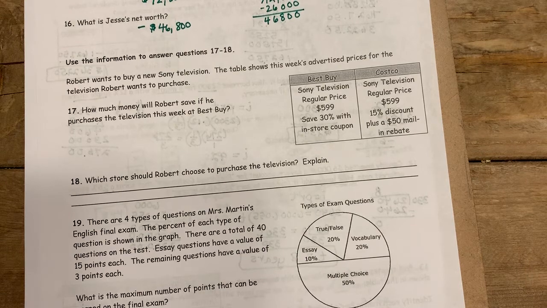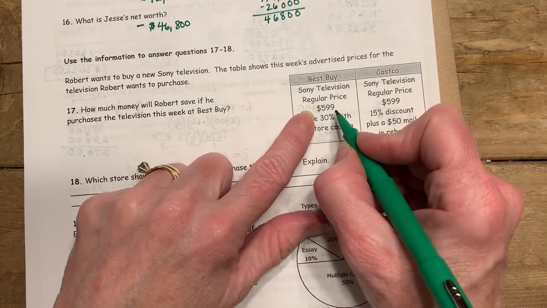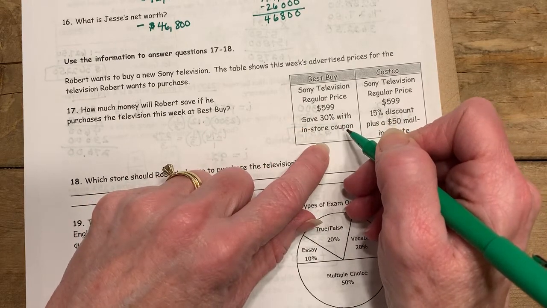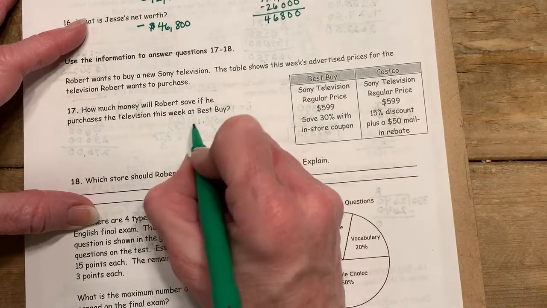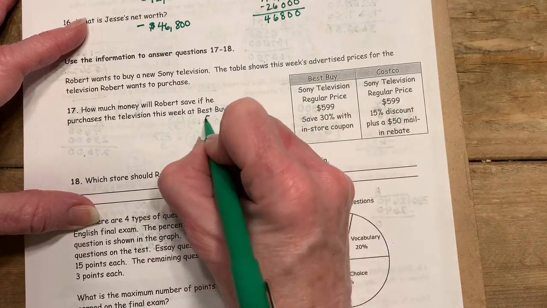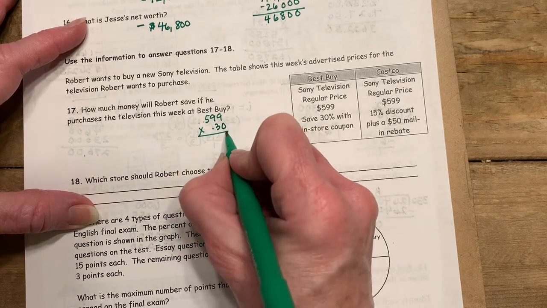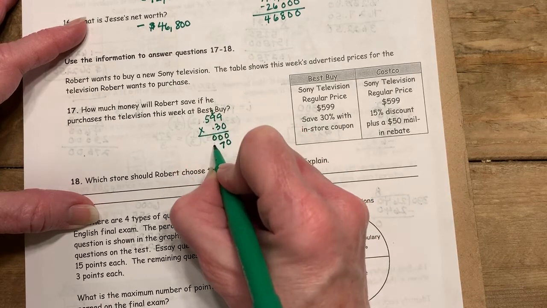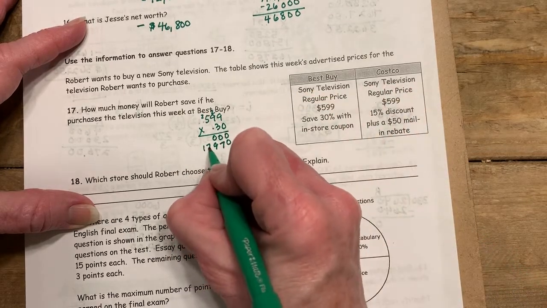17. How much money will Robert save if he purchases the television this week at Best Buy? The Best Buy is this one right here. So normally at Best Buy it would cost $599. He's got a 30% in-store coupon, so I need to figure out the cost with the coupon. So this is percent of a number, so I can multiply $599 times 0.30. Start with a 0, 27, 29, and 5 plus 3 is 15, plus 2 is 17.